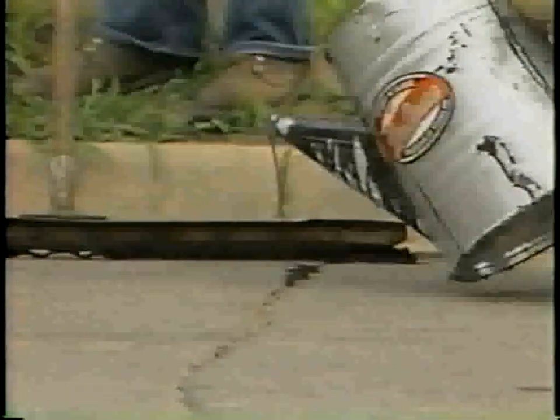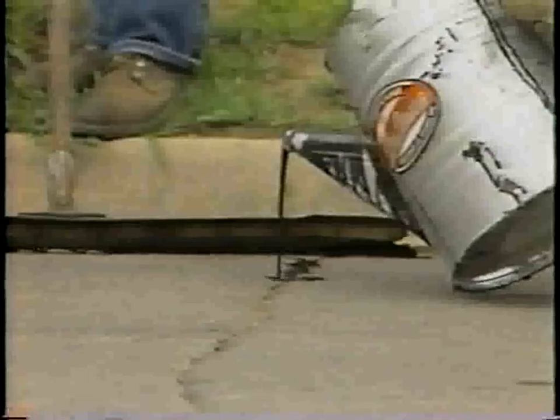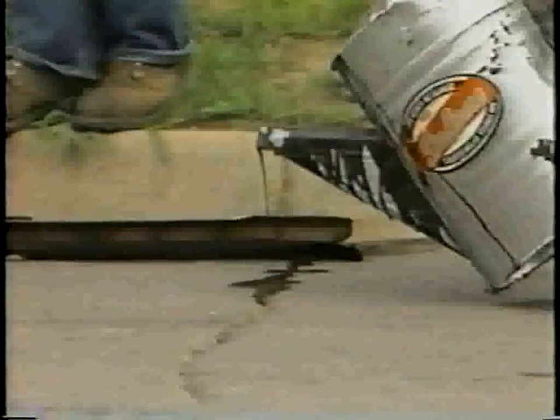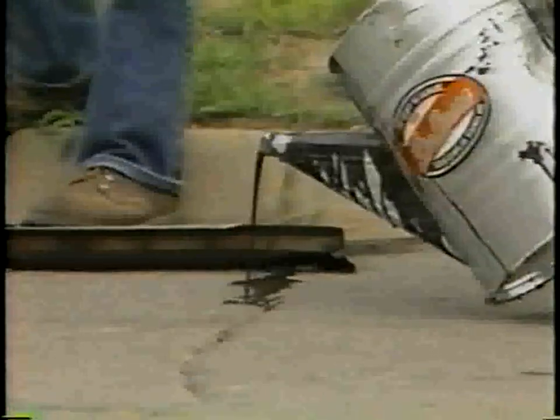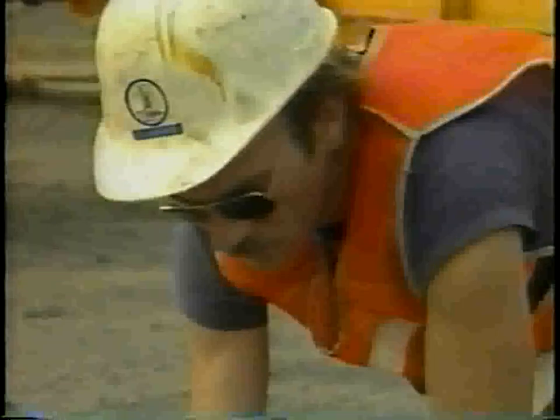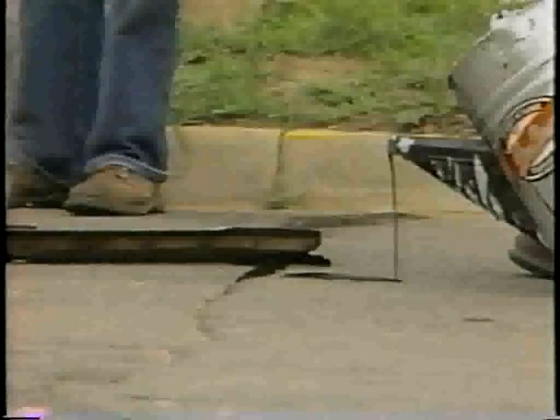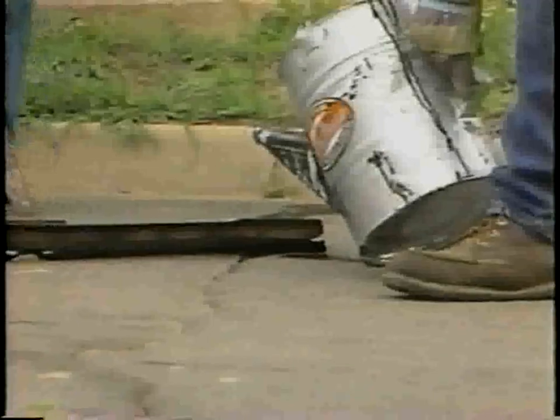Step 3. Fill the cracks with asphalt mixture. The asphalt mixture must be smoothed immediately after it is poured. Run the squeegee over the cracks and along both sides. Any excess asphalt mixture must be removed.